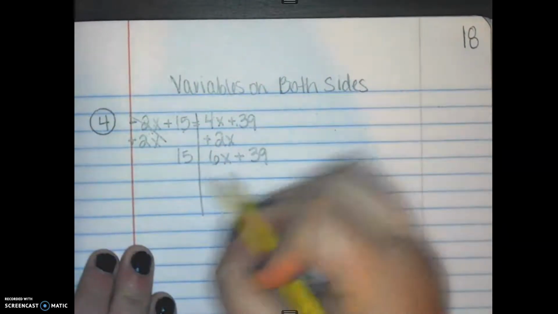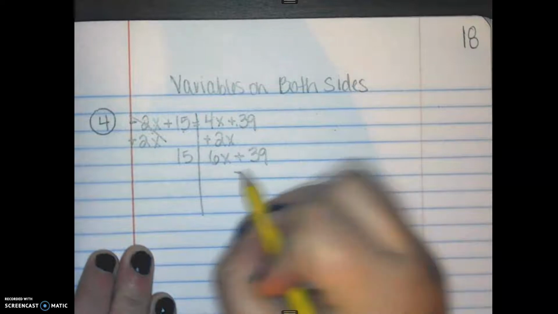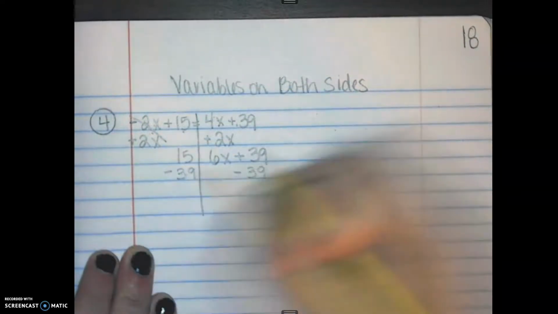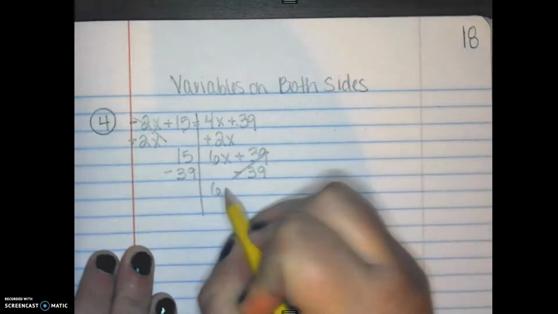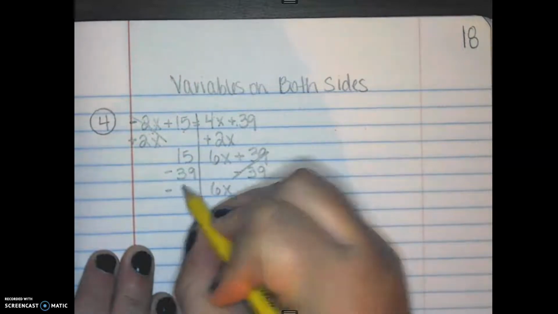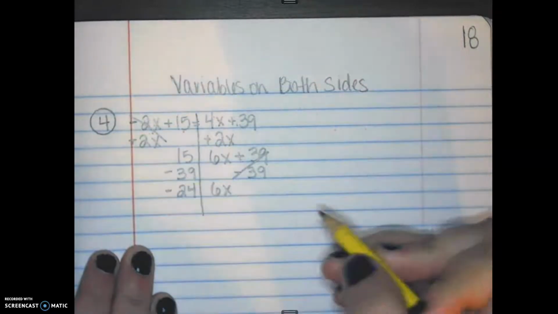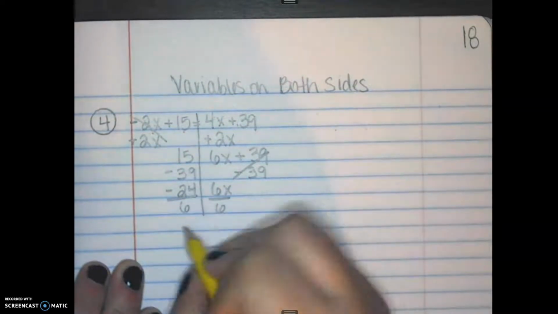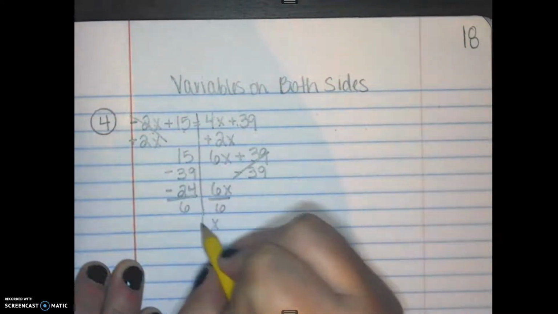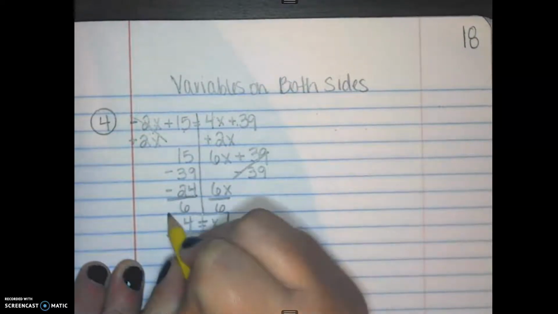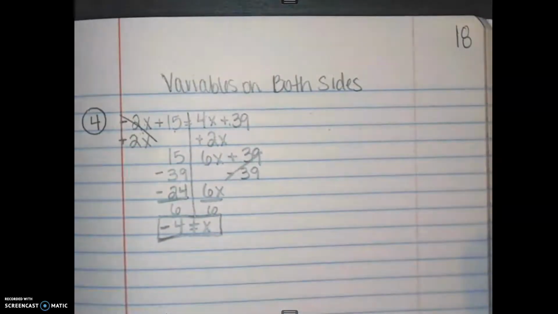From here, it's just like a normal problem. So I want to get my 39 over. So I'm going to subtract 39 from both sides, leaving me with 6x. 15 minus 39 is negative 24. Divide both sides by 6. And we get x equals negative 4. You're more than welcome to use a calculator, especially if you get stuck on your integers.